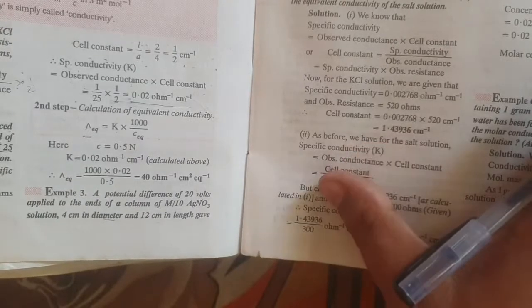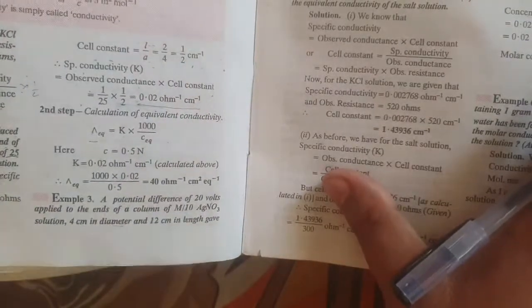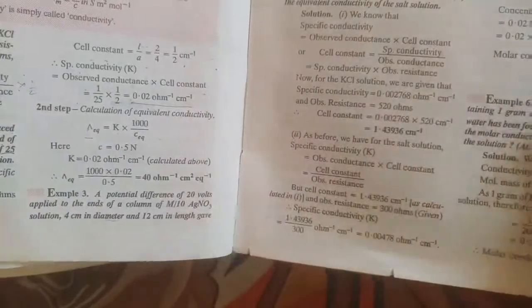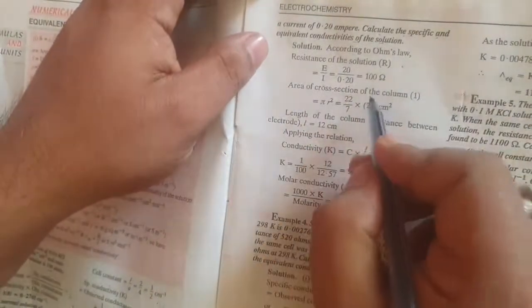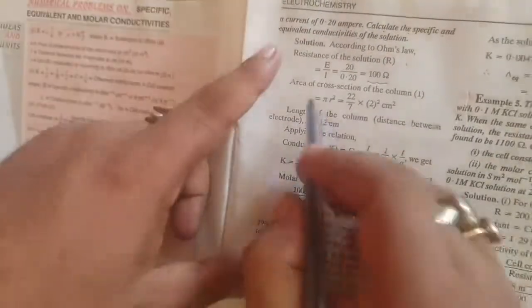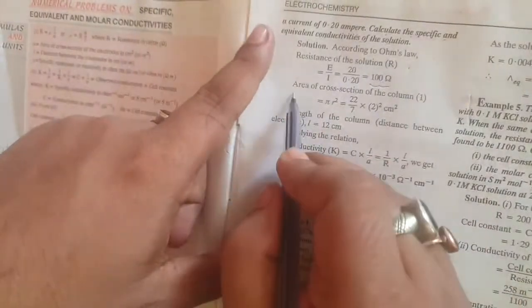4 centimeter diameter and 12 centimeter length are given. So from the diameter we find out the area of cross section, and the length is also given. According to Ohm's law, resistance R is equal to potential difference by current in ampere. So you find out the resistance by Ohm's law. Once you get the resistance, you can get the conductance also. That will be talked of later.